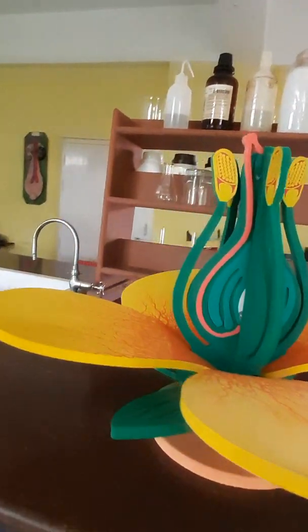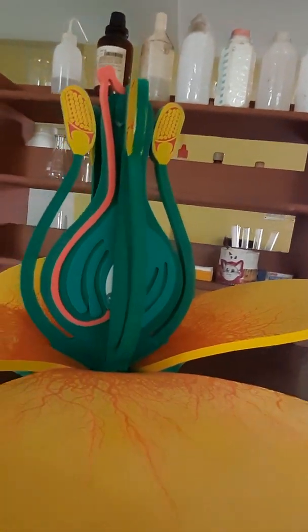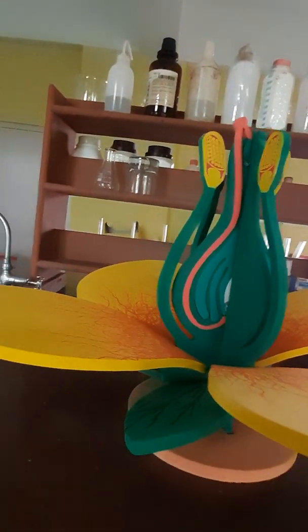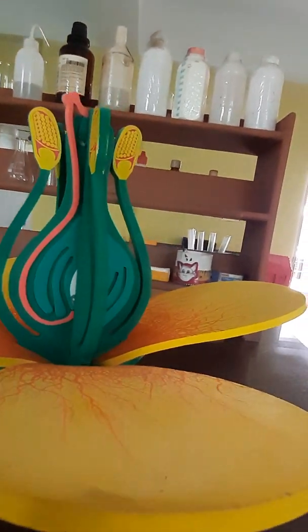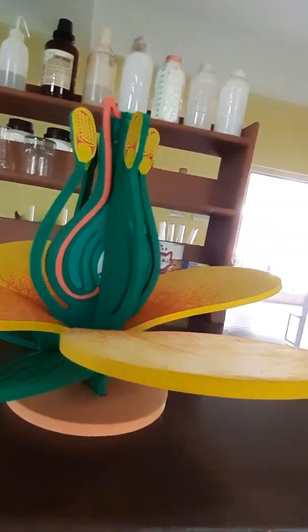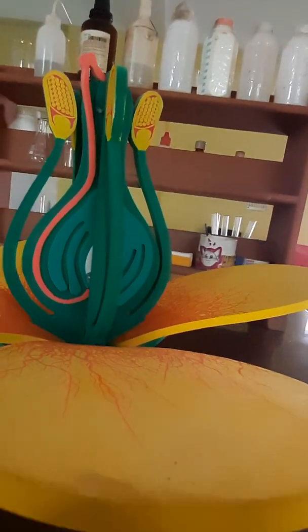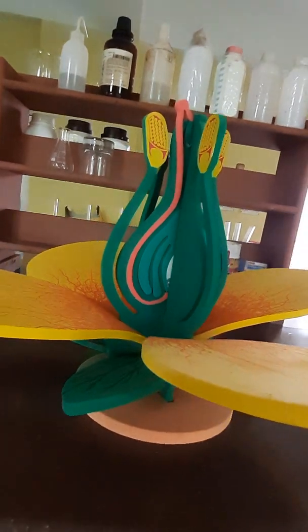Petals are of two types, two categories. Either they are colorful or they are scented. It can also be seen that petals have both qualities. They are colorful as well as scented. Basically, this structure is due to the attraction of insects.